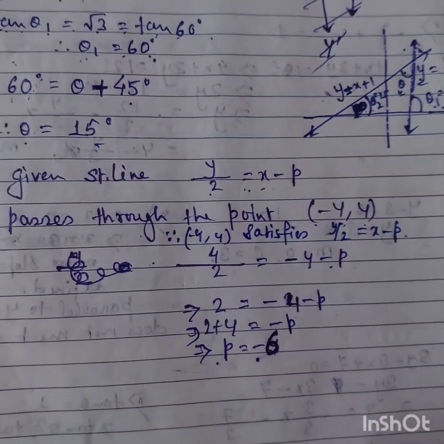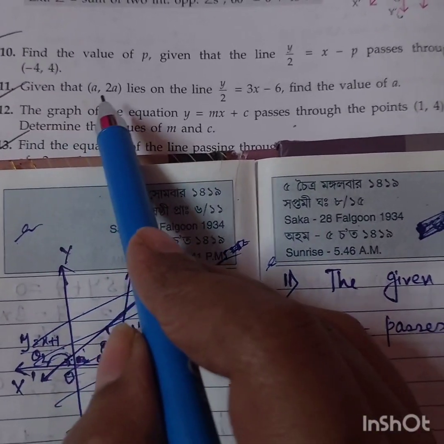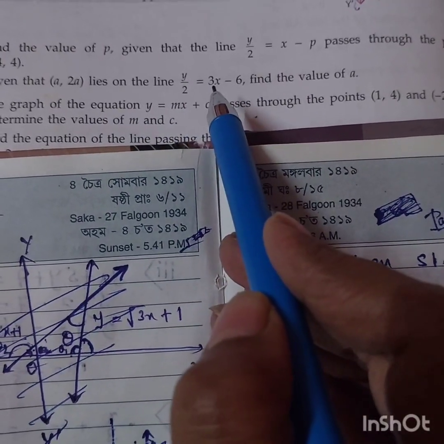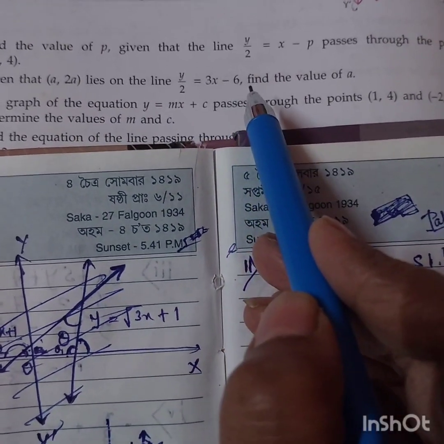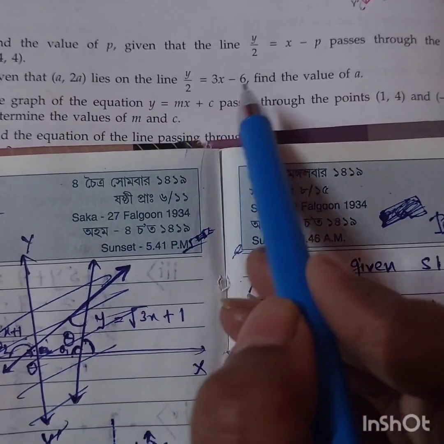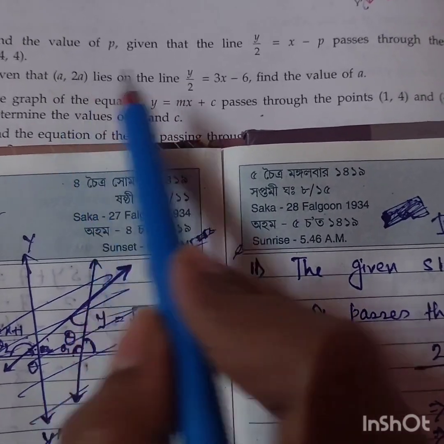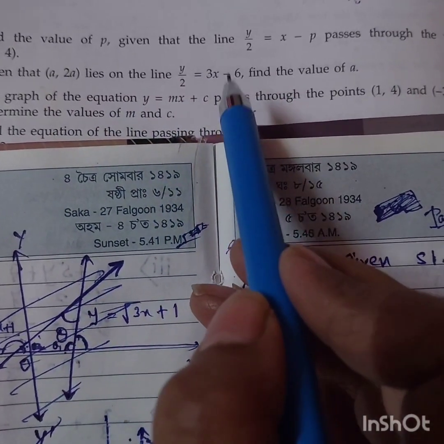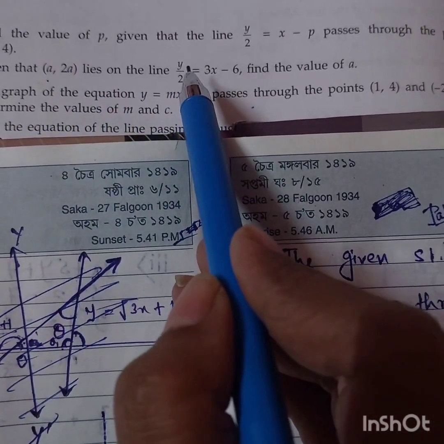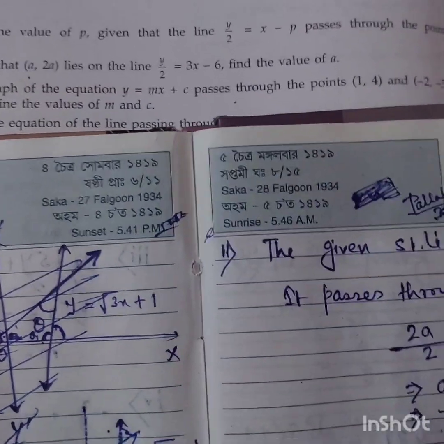Okay, now go to the next sum. Next sum is given that a comma 2a lies on the line y by 2 is equal to 3x minus 6. Find the value of a. This point lies on this line, means this value should satisfy this equation. That means in place of x you have to put a, and in place of y you have to put 2a. Then after solving it, you will get the value of a.